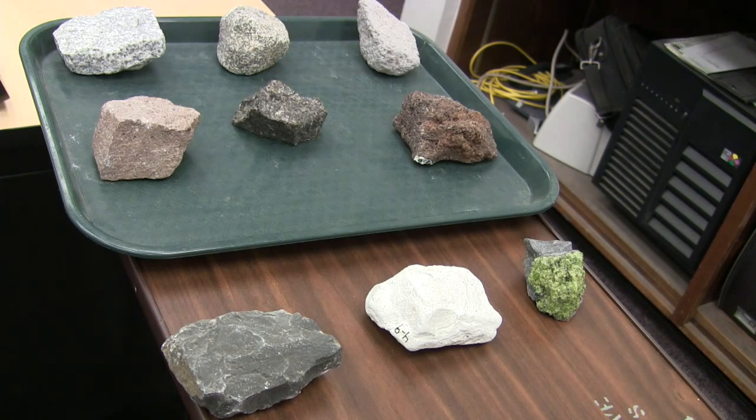So today we're going to look through the various rocks that you'll need to know for your rock exam if you're taking Geology 1 from Mr. Poole. So here's just the igneous rocks. We're going to go ahead and start with these.